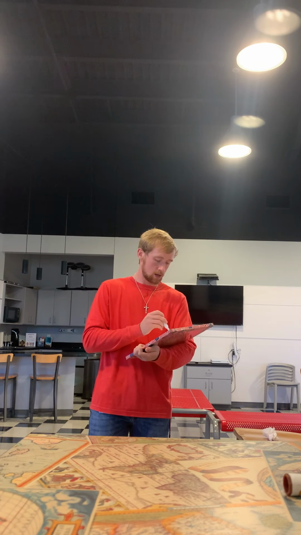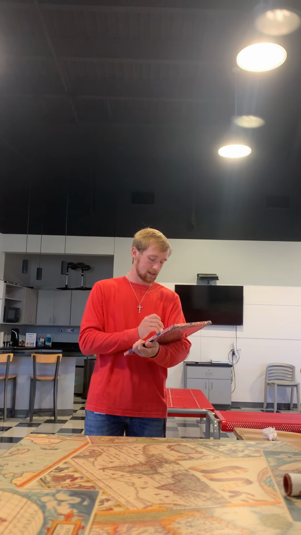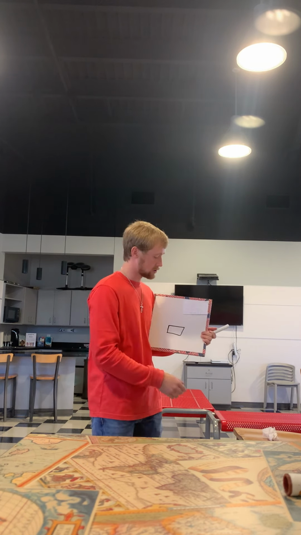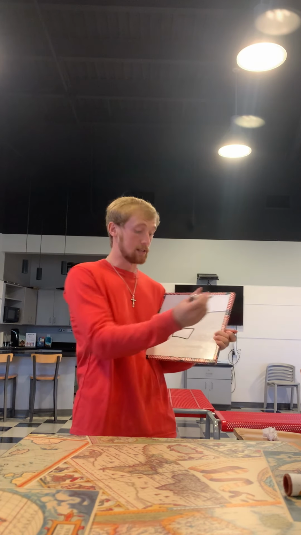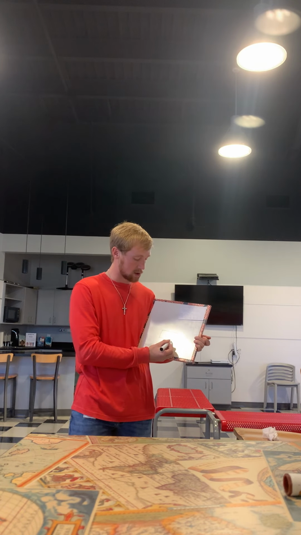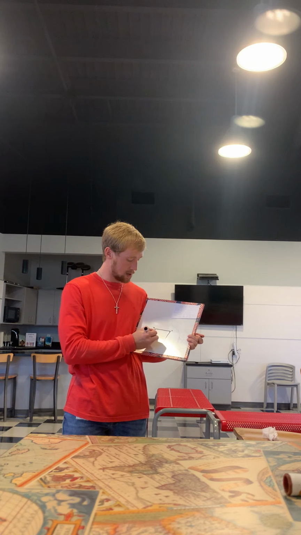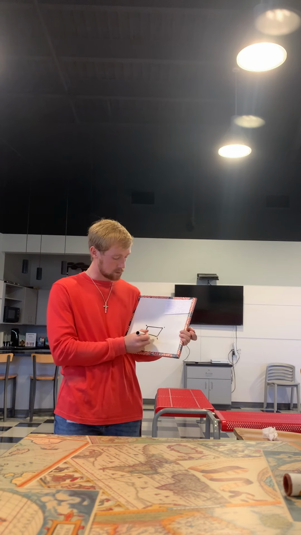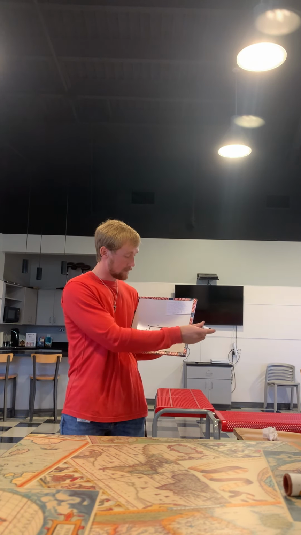Jada. Yes, a rectangle. That was the other answer I was thinking about also. A rectangle. Let's check just to make sure. Here we go. Vertices. 1, 2, 3, and 4. Sides is 1, 2, 3, and 4.